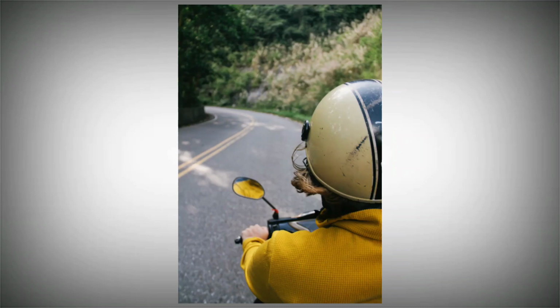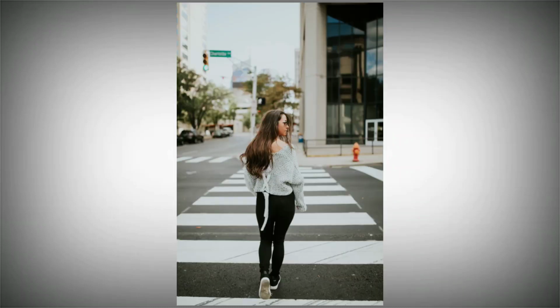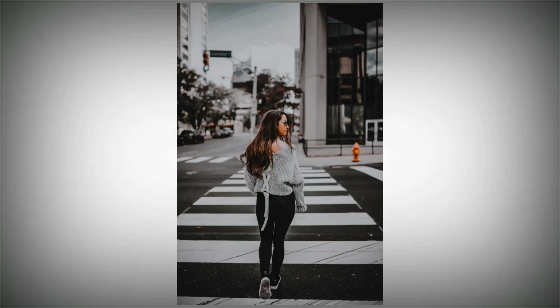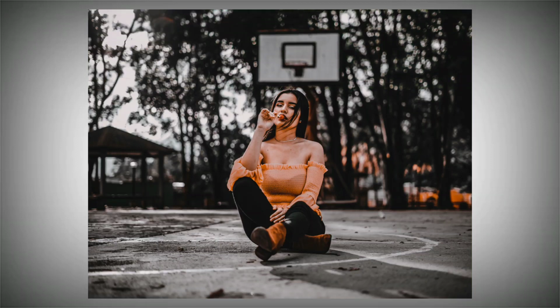So in this video I'm going to show you how to edit the brown and black tone using Lightroom mobile, and this is the brown and black tone version 2 because I already uploaded a video on brown and black. So without any further delay, let's get started.